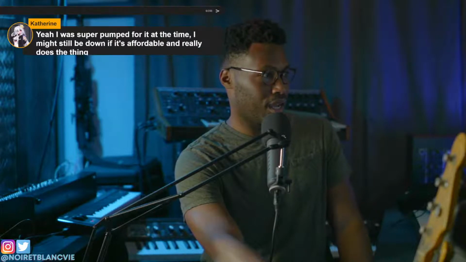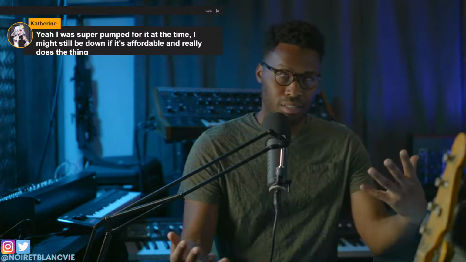I think Catherine's talking about the drum log. Yeah, super pumped for it at the time. I might still be down for it if it's affordable and really does the thing. I feel like the images of the drum log, the video they showed with the sort of prototype version, that was really cool to see. Not fully done, but it just looked the part, you know?